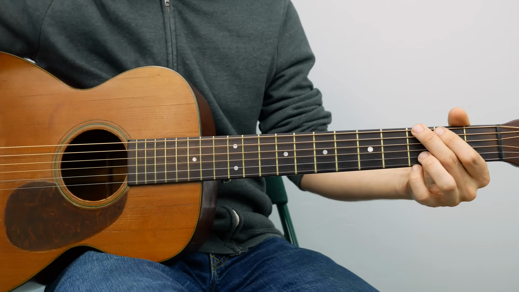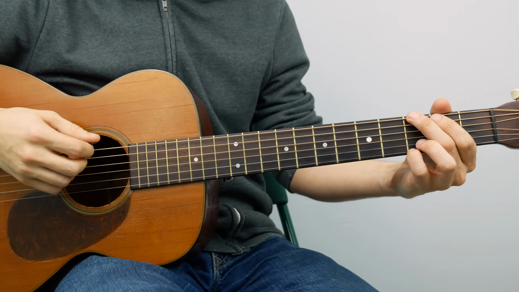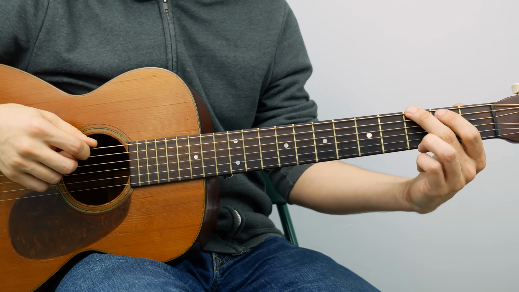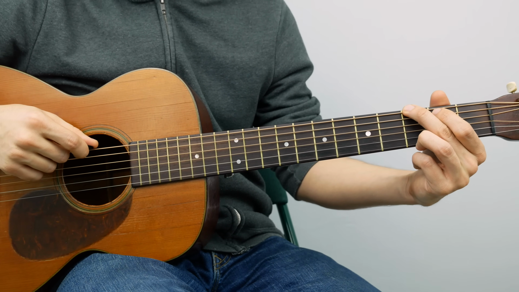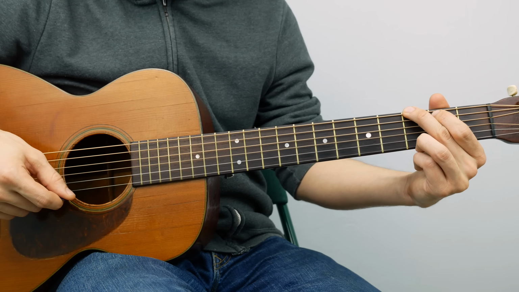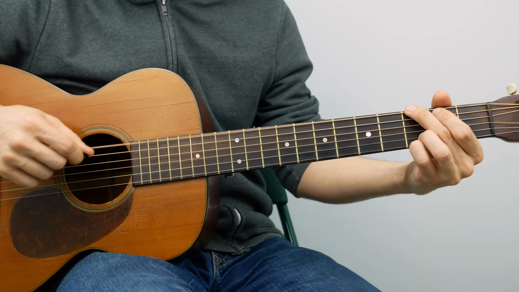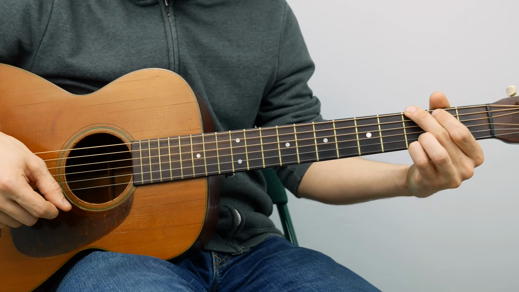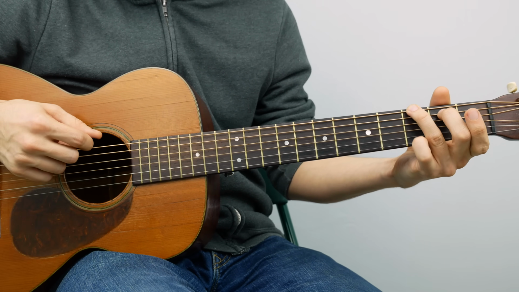And then your 5 chord, the third chord in the key of C, is a G chord. Again, people play it in different ways. Some people will play it like this. Some people will add in their pinky. Some people will play it like this.